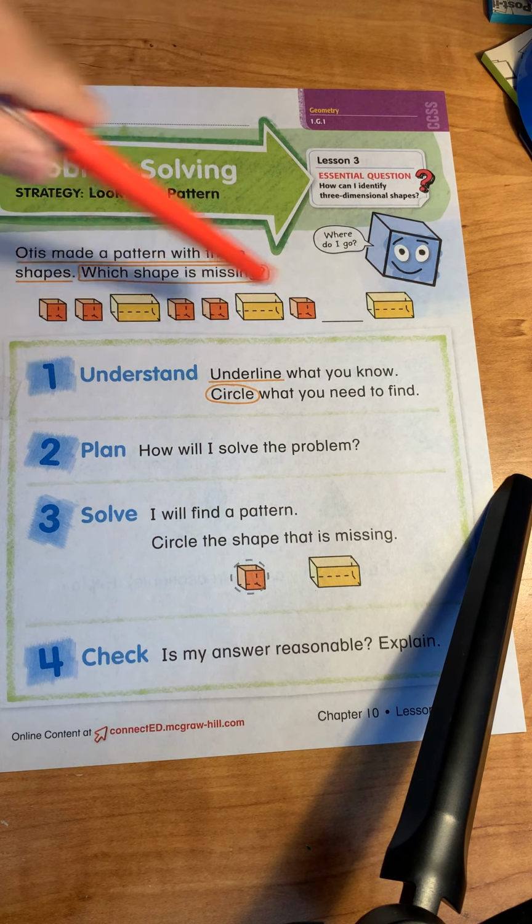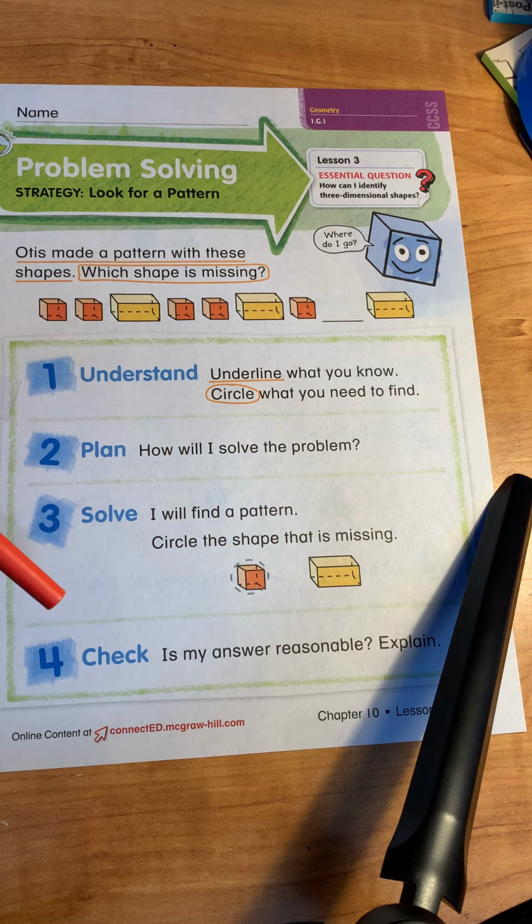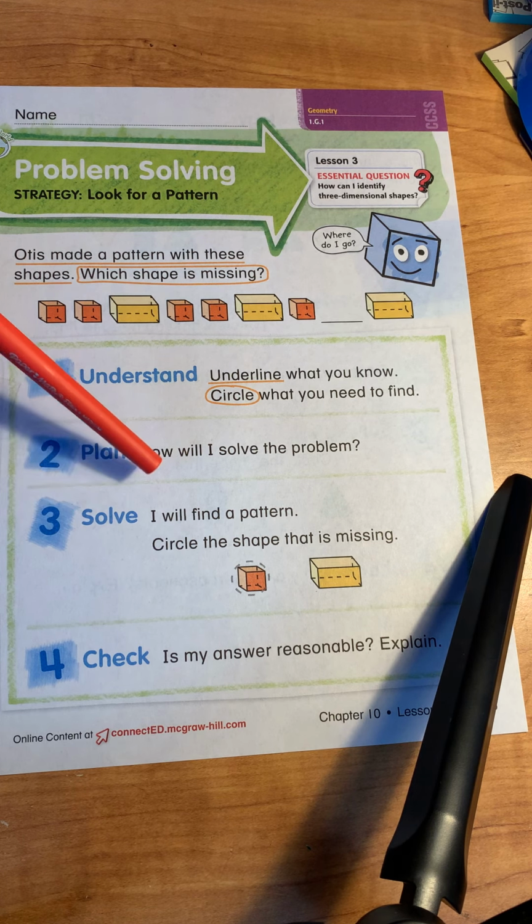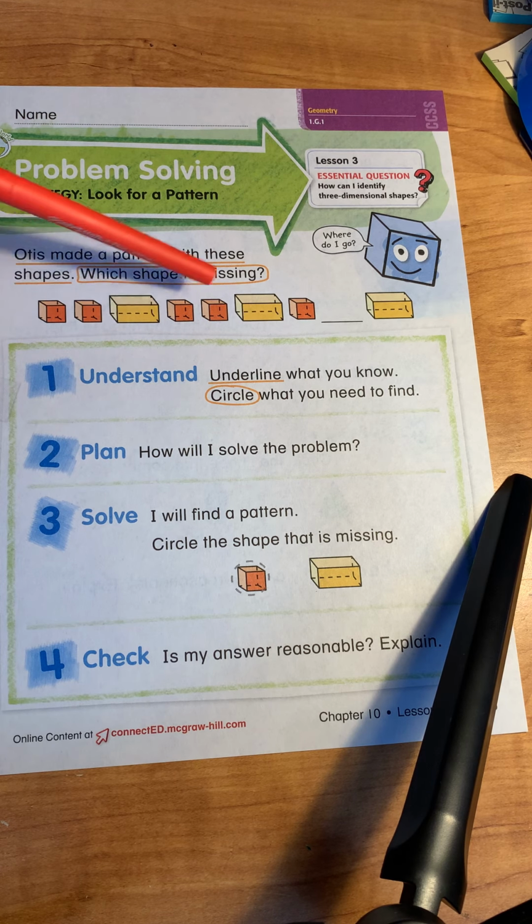Well, before we figure this out, let's see what we have to do to solve the problem. First, we need to understand what we are reading. And to do that, we need to underline what we know, and then we need to circle what we need to find. Then we need to think to ourselves, how will we solve this problem? What do we need to do? Number 3, we will need to find the pattern that is happening in the problem. Then we will need to circle the shape that is missing. And then we will need to make sure that our answer is correct.